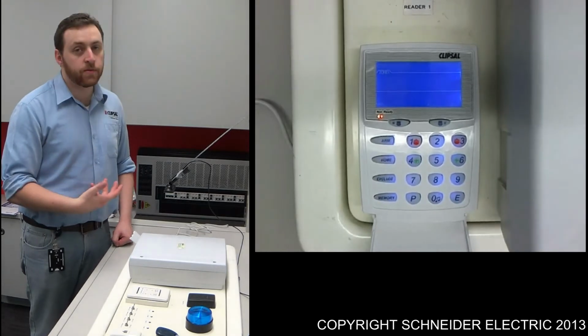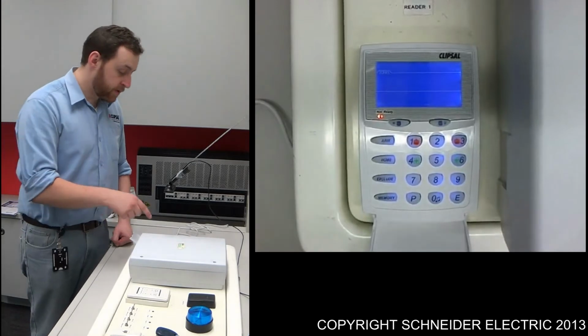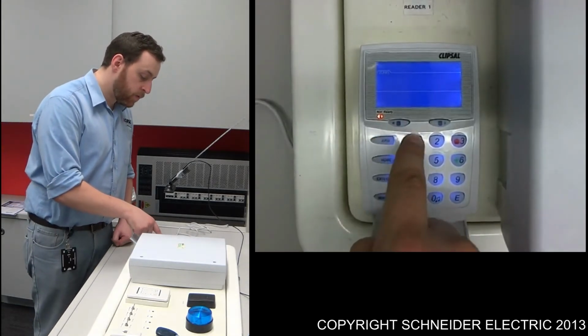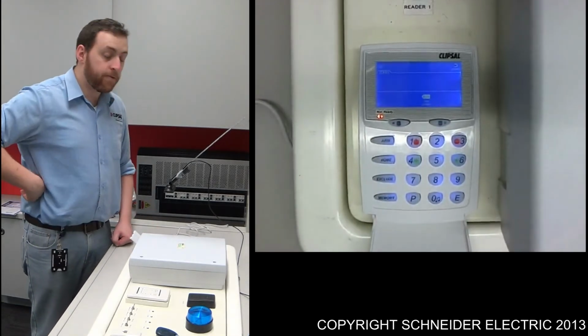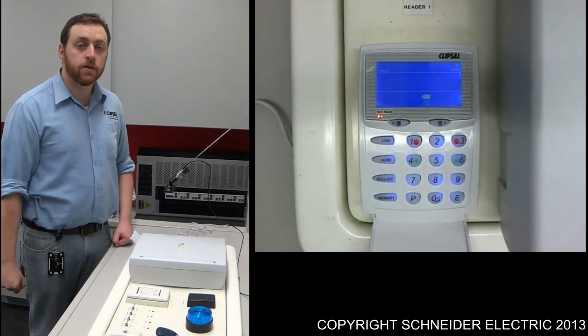And just to confirm that the old one's no longer there, and I'd probably recommend doing this as a precaution, try entering the old one, P, 1, 2, 3, E. If you get a long beep like that, that means that code is no longer valid.